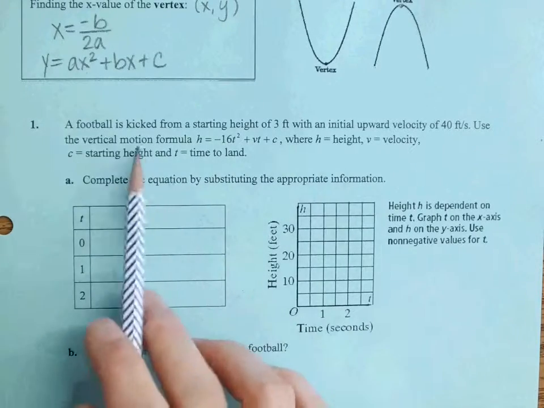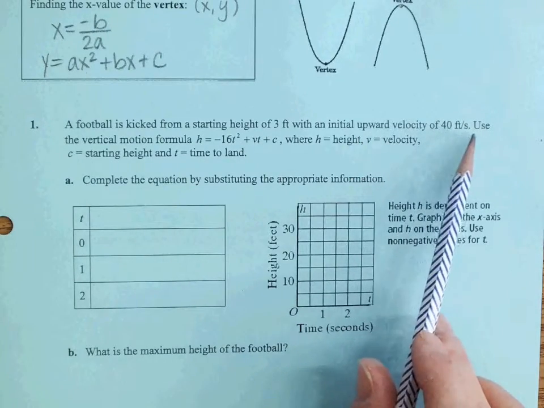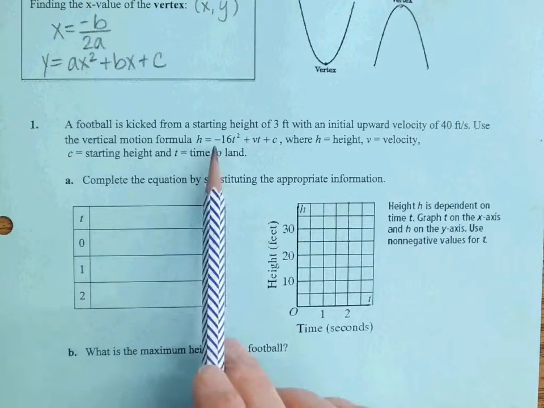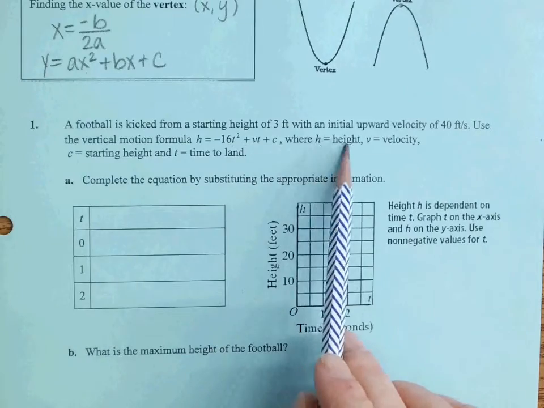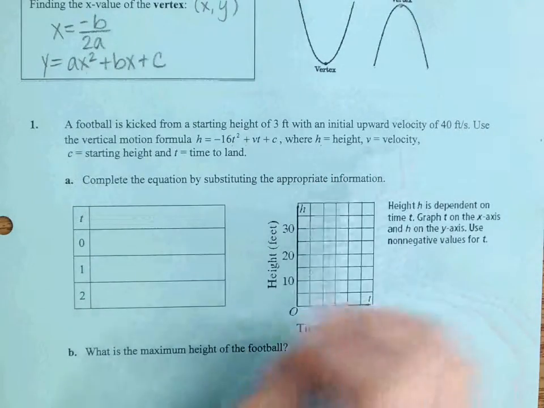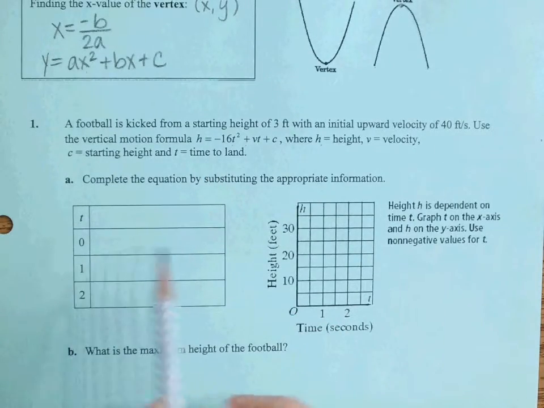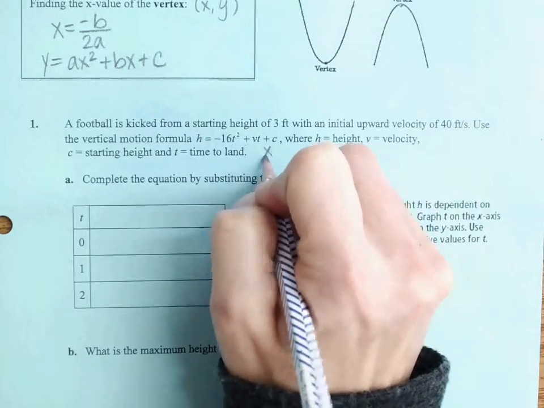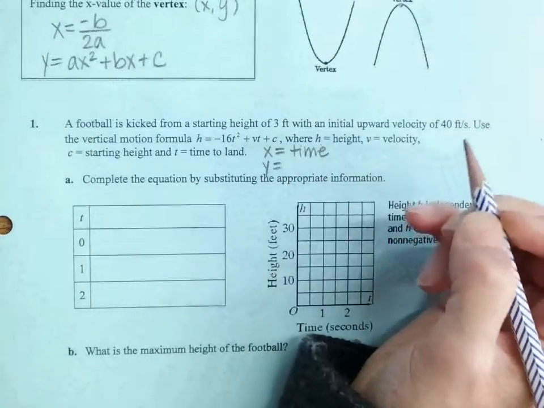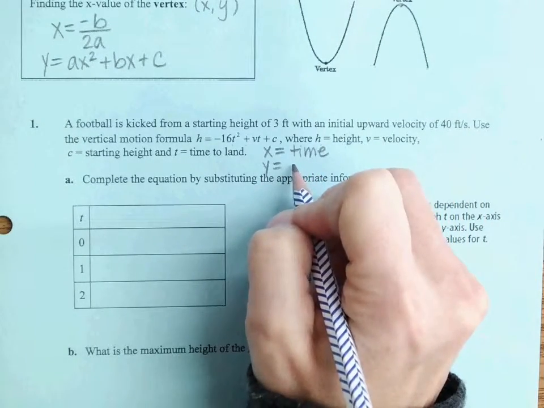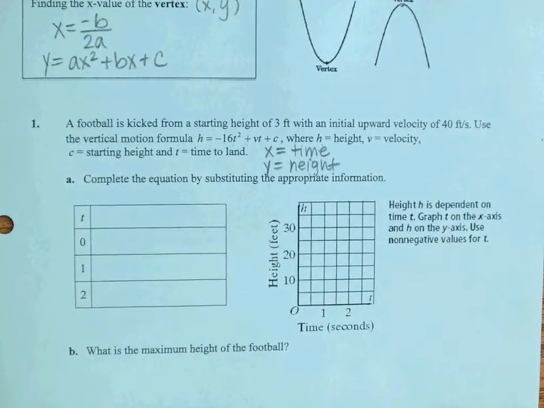Example number 1. A football is kicked from a starting height of 3 feet with an initial upward velocity of 40 feet per second. Use the vertical motion formula, h equals negative 16t squared plus vt plus c, where h is height, v is velocity, c is the starting height, and t is time to land. Real quick, what I want to point out is that x corresponds to t of time, and y corresponds with our h of height. You'll see that with all of our projectile motion problems.